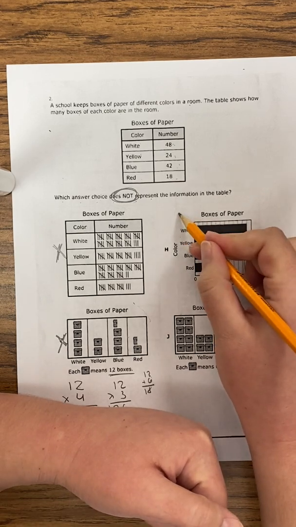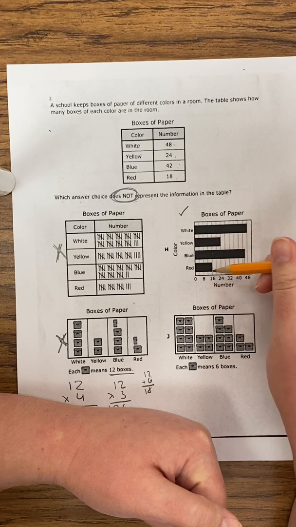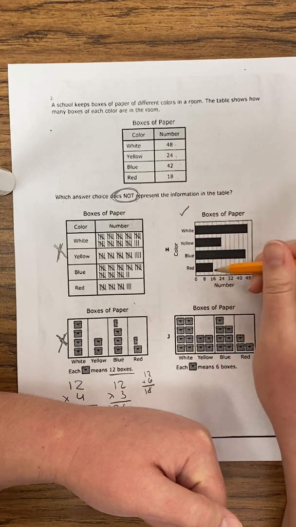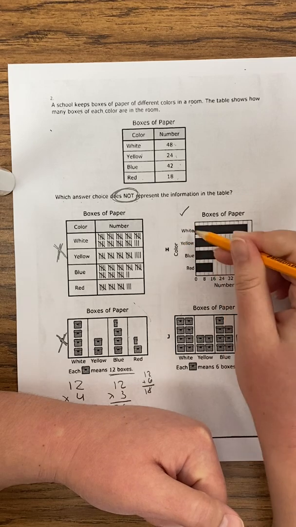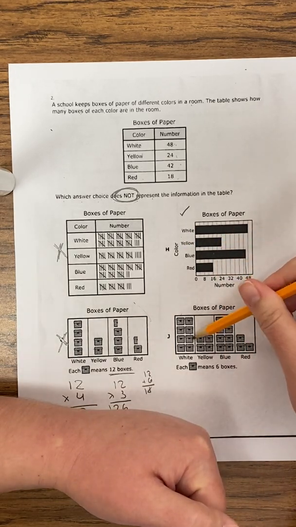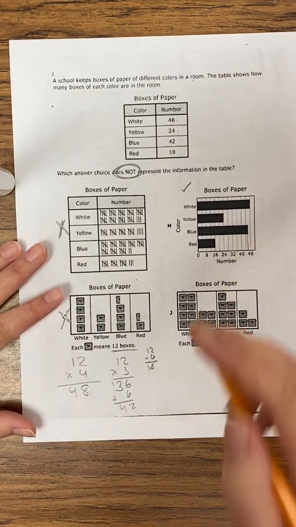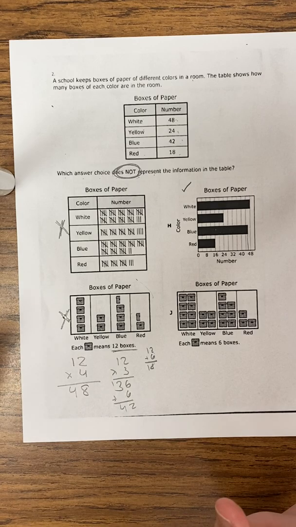So I'm just going to like put a check mark by it. Then we got red, which is on, ooh, 8. It's supposed to be 18. It's on 16. This one could be wrong. This one could be our answer, but let's double check. We're going to check J, okay? Just because you think you found the answer, it never hurts to make sure.